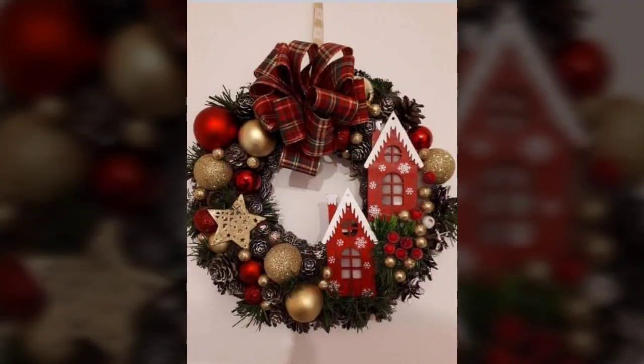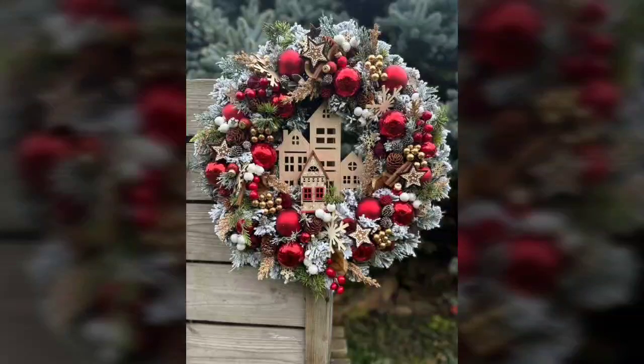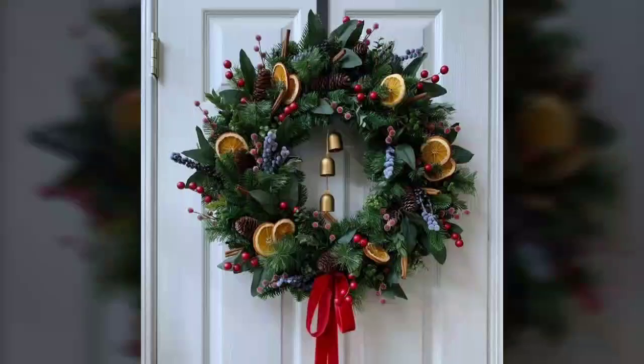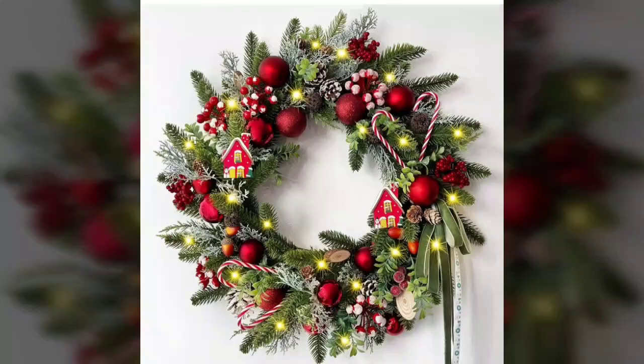So grab your yarn hook in the Christmas wreath. Christmas wreath of front and back door, outside in our doors.